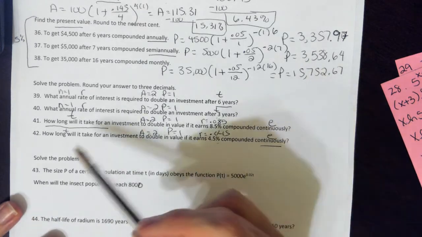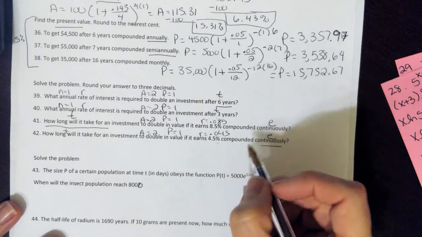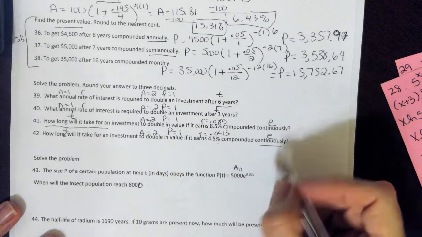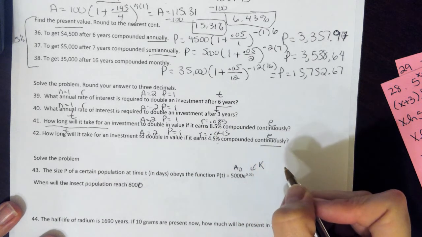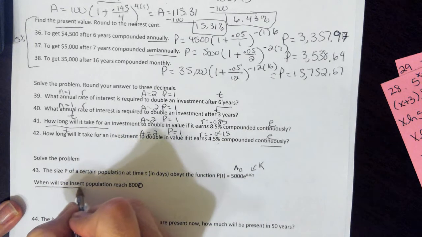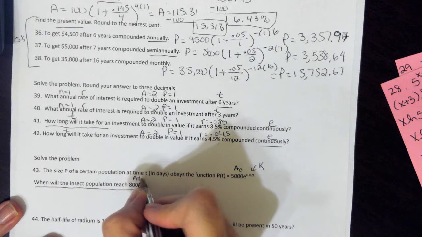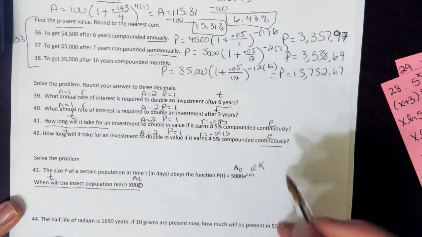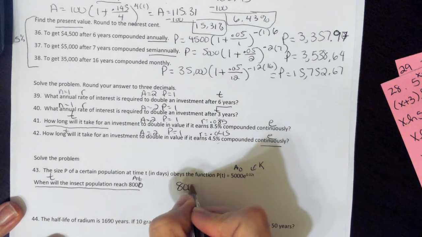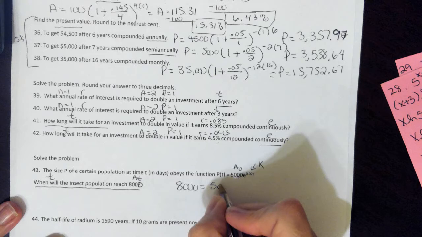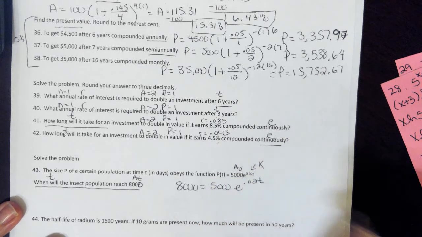For this particular problem, they did not give me everything, so let's see what they did give me. The size of a certain population in t days obeys the function. This is my A0. This right here is my K. They want to know when the insect population will reach 8,000. That's my ending population, AT, which means I'm solving for T, this exponent up here. So 8,000 equals 5,000 e to the 0.02t.